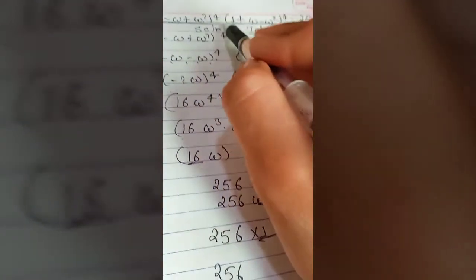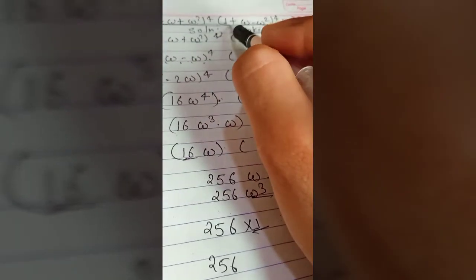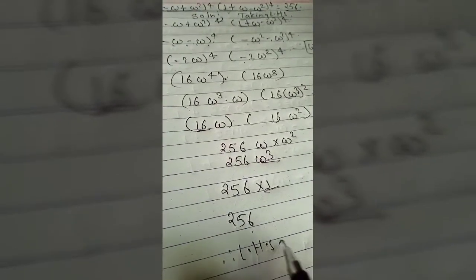So what we have to prove from this: 1 minus omega plus omega square whole square, whole multiplication 1 plus omega minus omega square whole power 4 is equal to 256. We have to prove. Answer also 256. Therefore left hand side is equal to right hand side.